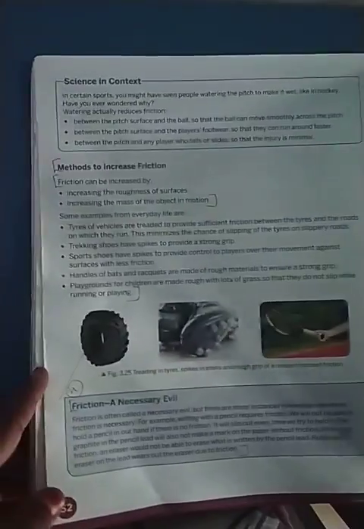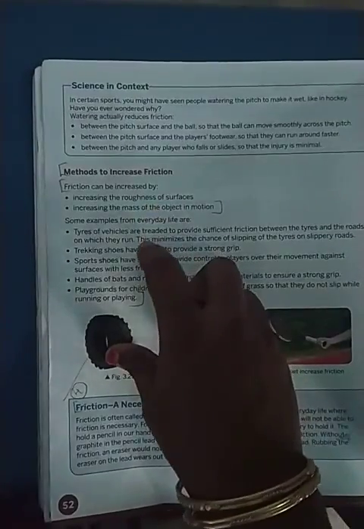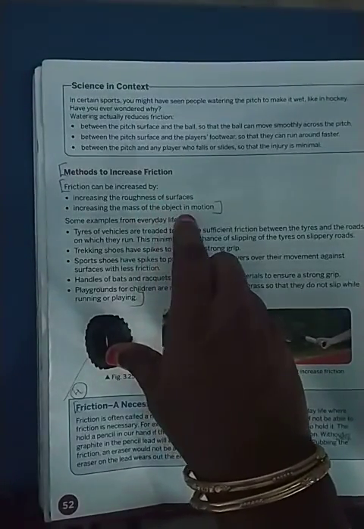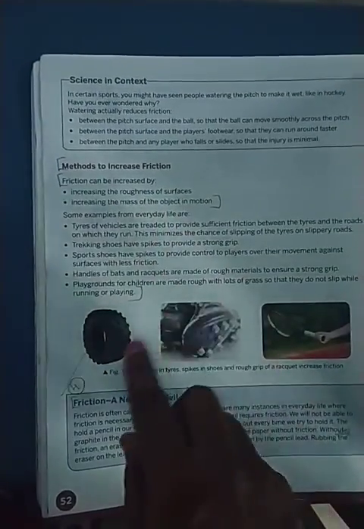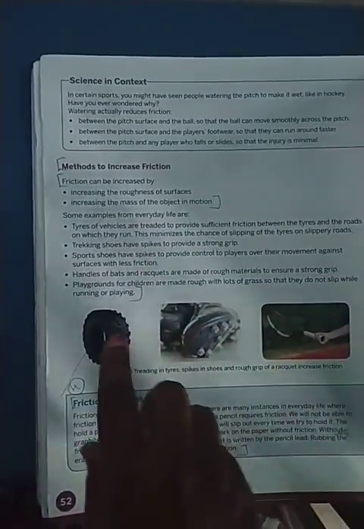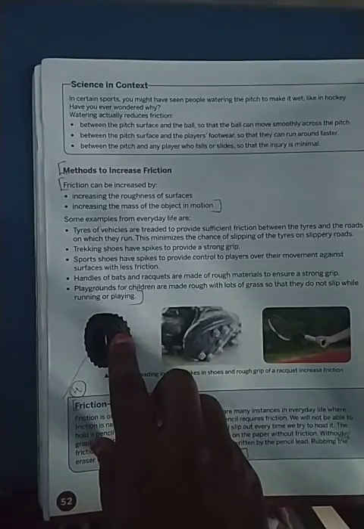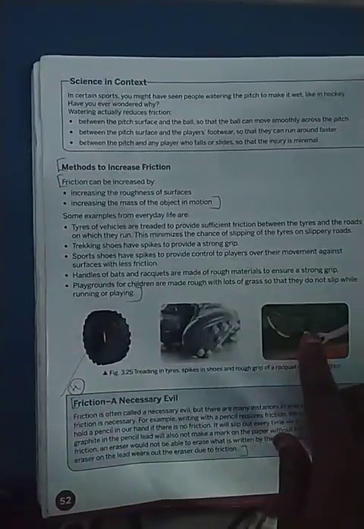Then the methods to increase friction are by increasing the roughness of the surface and by increasing the mass of the object. That is how they are done. For example, adding spikes to an athlete's shoe, adding treads to tires, and rackets will have a grip. So this is how we saw all the topics under force.